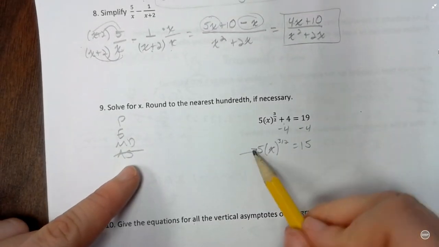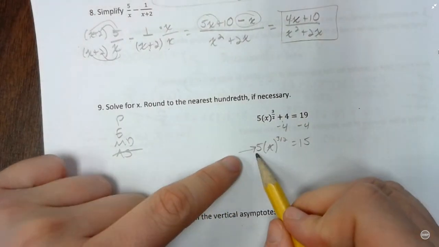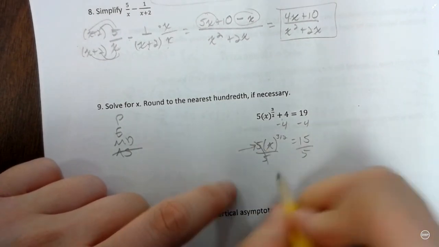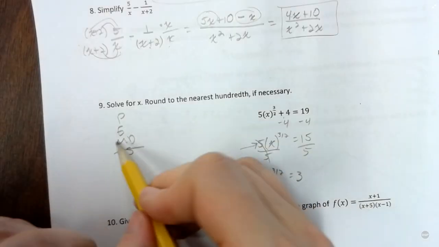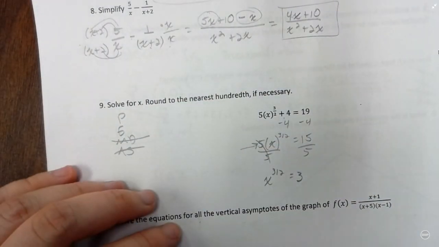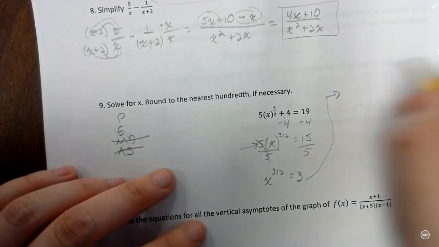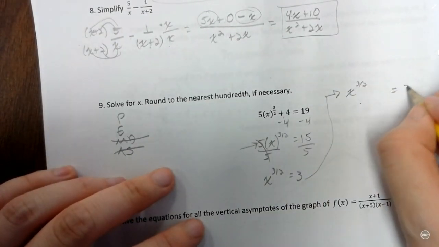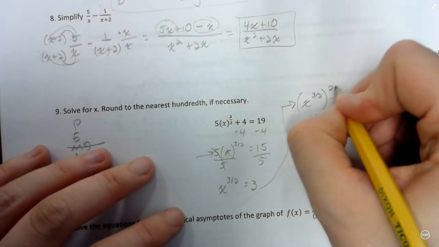The exponent does not apply to the 5. The exponent applies only to the x. So you got to cancel the 5 first. So you got to divide by 5 next. Then you can do your reciprocal exponent. So I'm actually going to rewrite it so I have some room. I never leave myself room on these. So the reciprocal of 3 over 2 is 2/3.